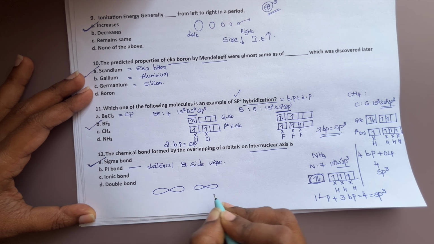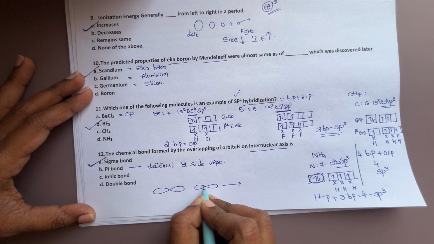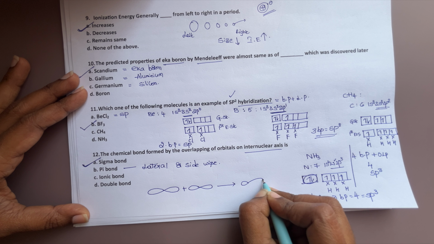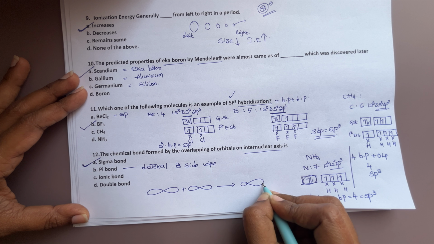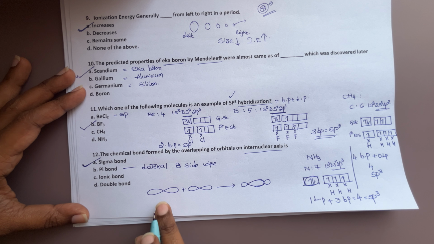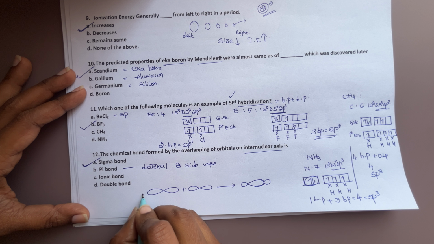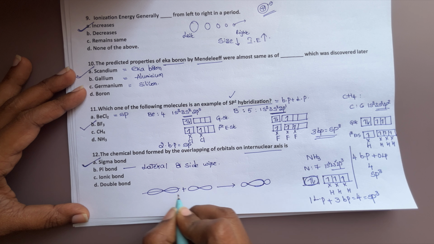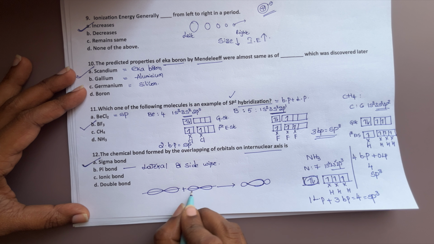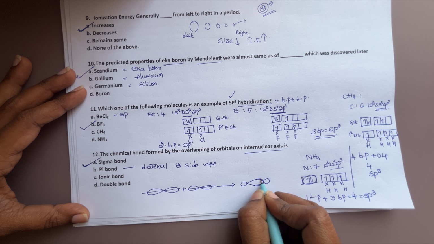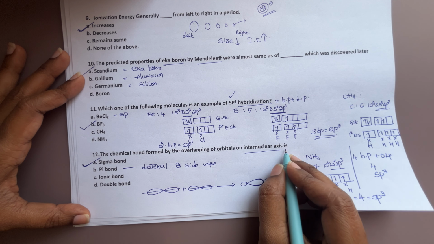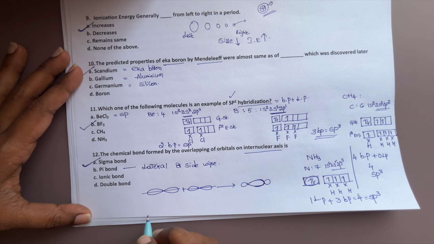The px orbitals undergo bonding, these two orbitals combine together and form a hybrid orbital. A single hybrid orbital is produced. This is the axis. Along the axis only, these two orbitals undergo overlapping. So this is what we call internuclear axis overlapping.